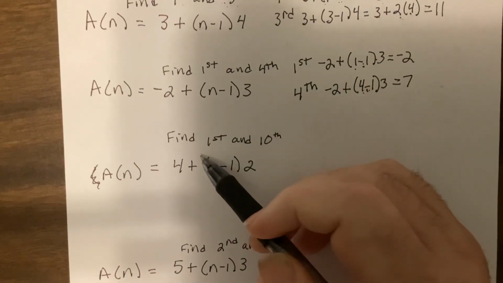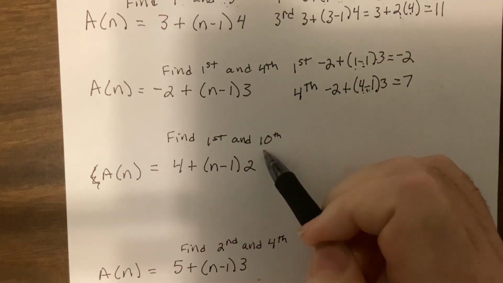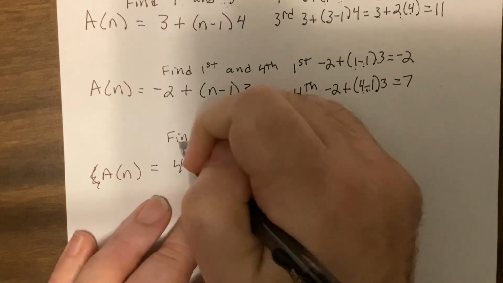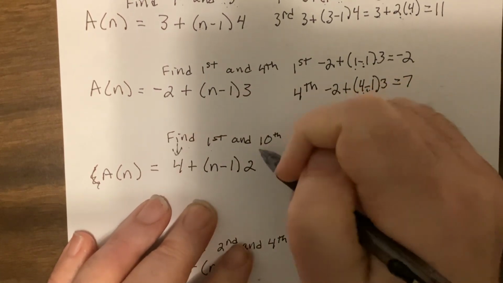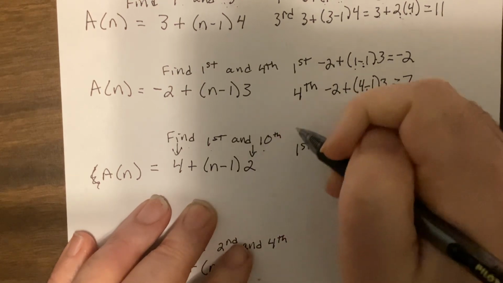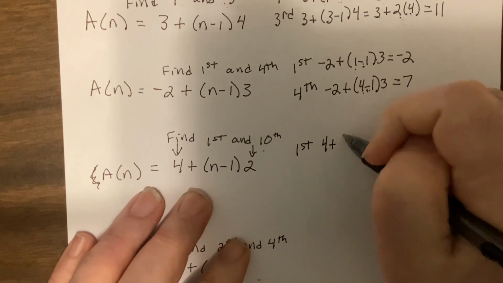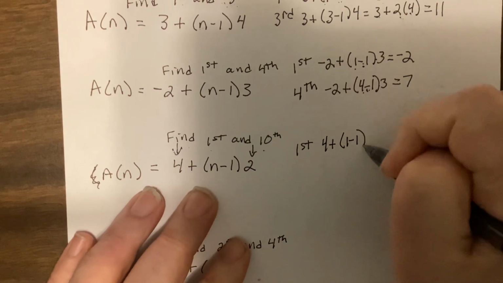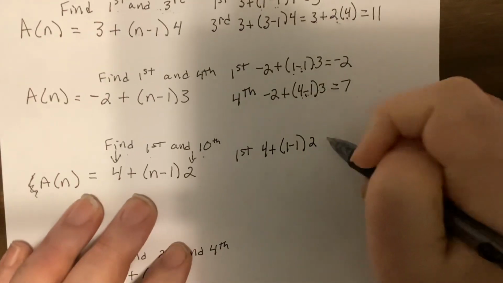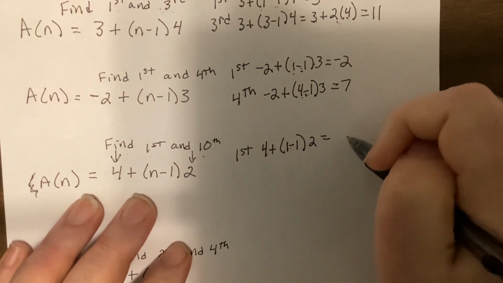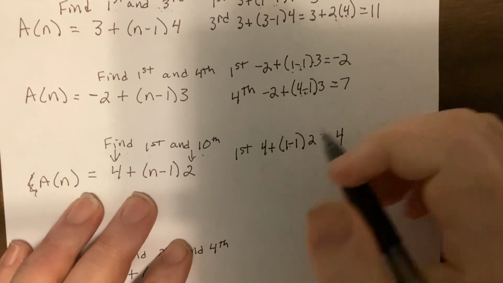So for this one, if I said I want the first and the 10th item, well, the first one's easy. That's this, the starting value. I'm adding 2 each time. But to show you, it'd be 4 plus 1 minus 1 times 2. 1 minus 1 is 0, times 2 is 0, plus 4 is 4.